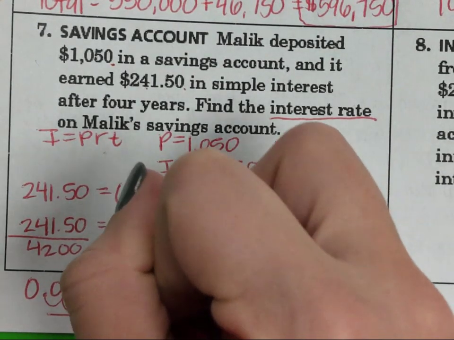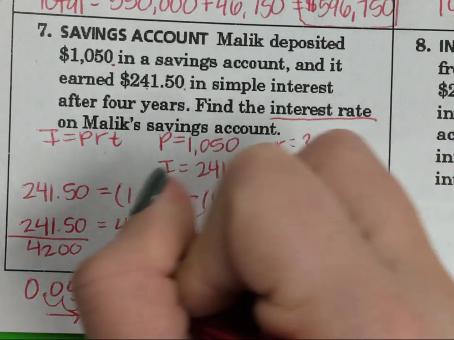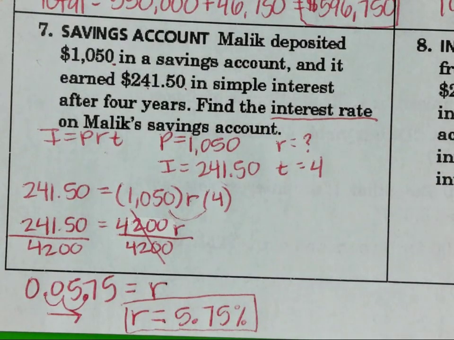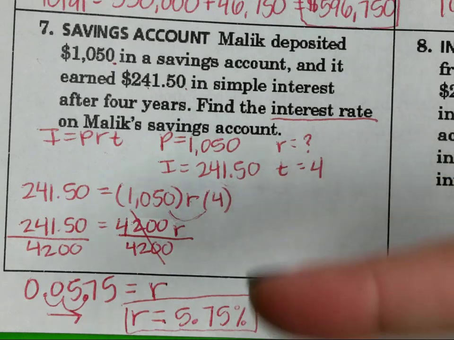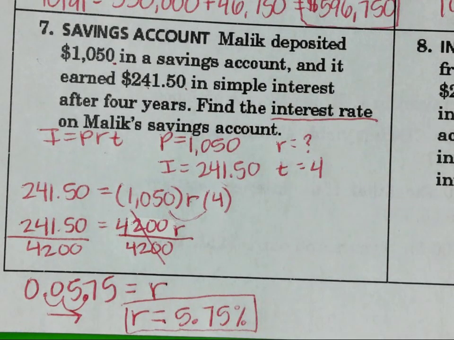So R equals 5.75%. So nothing changes other than you've got to pay attention to what information they're actually giving me. Okay? So if it says that so-and-so amount of money was earned, whatever is earned, that is I.